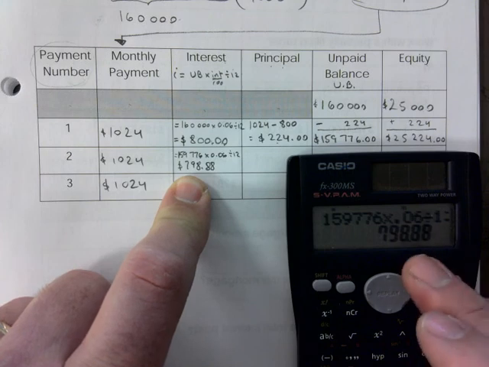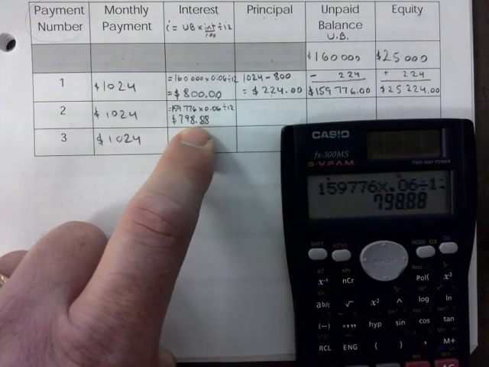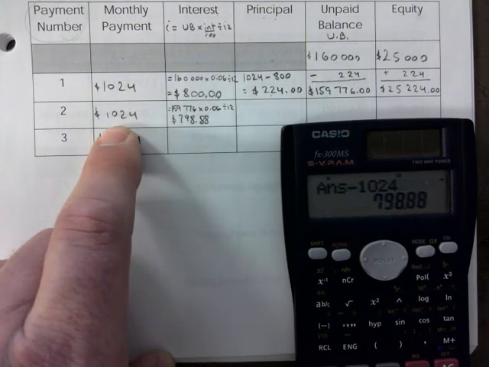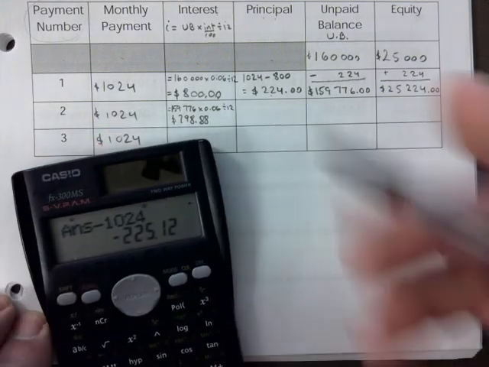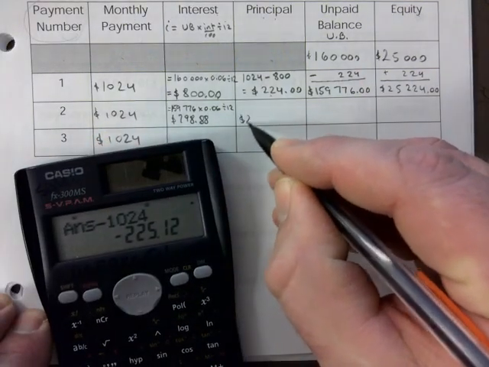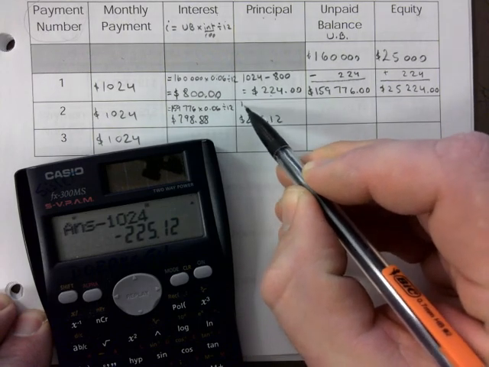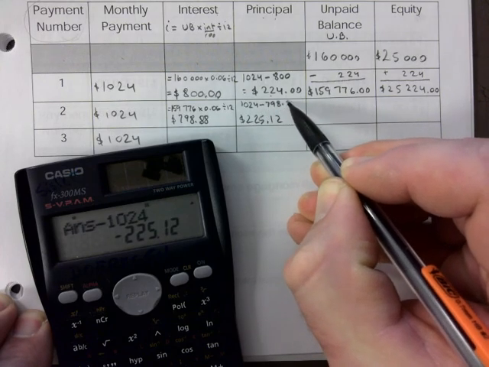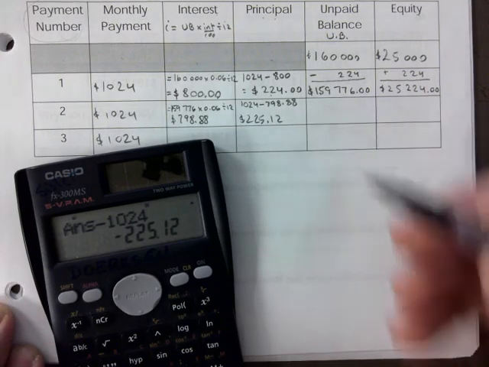And look, I keep this on my calculator, and I will just go minus 1024. Like I will subtract that from that. I know I get a negative number, but I know that what I'm after here is the 225.12. And maybe I'll just say that this is 1024 minus 798.88. That's how I got that.